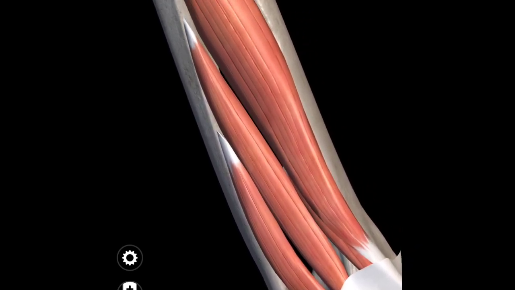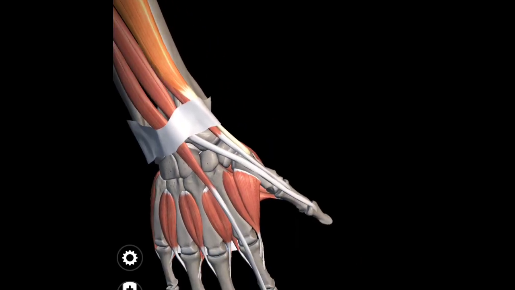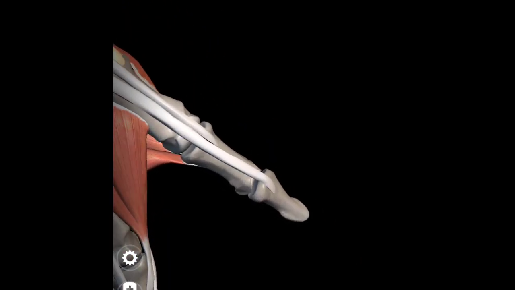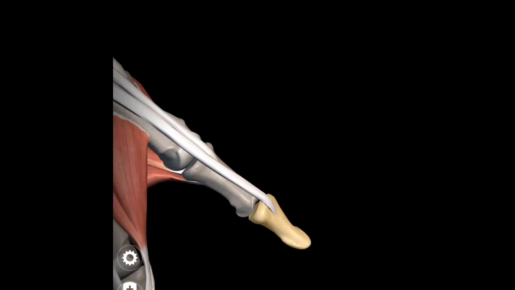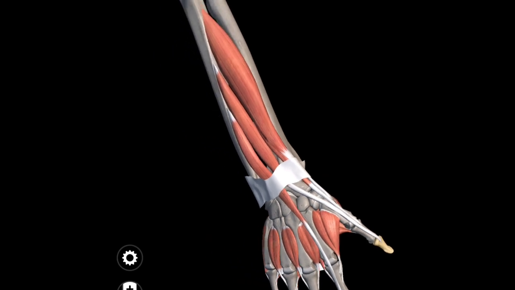How can you remember this? This one muscle is the abductor because it causes abduction. This is your thumb, and the thumb always wants to abduct. So here, this is the abductor pollicis longus muscle.